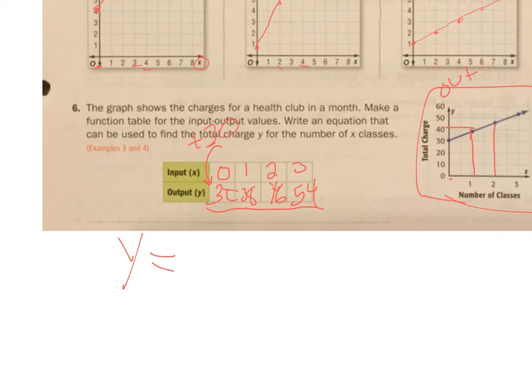Plus 30. But that doesn't work. 1 plus 30 is 38. So I'm going to actually come over here, and I'm going to see what I get here. 1 times 38. That won't work over here because 2 times 38 is more than 46.